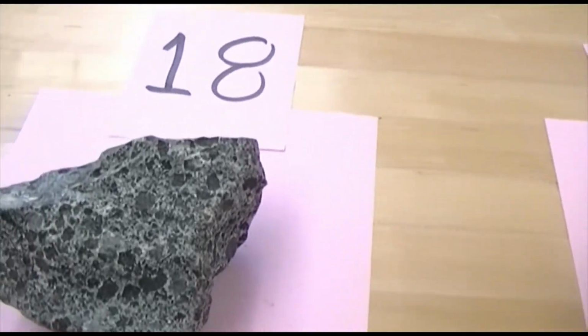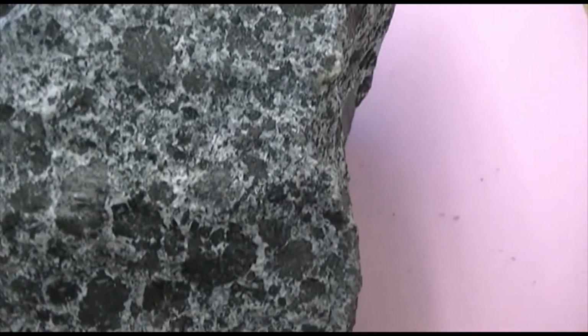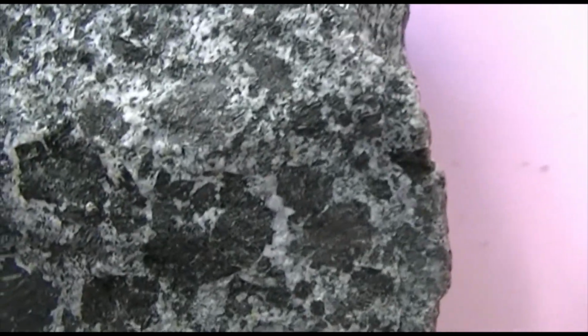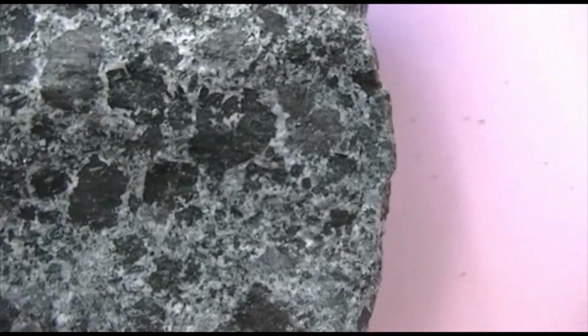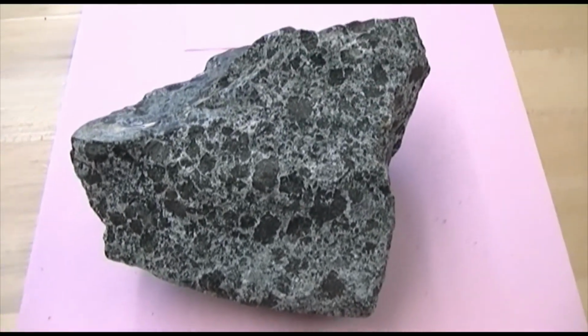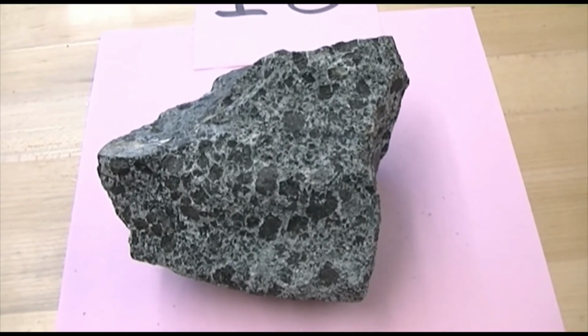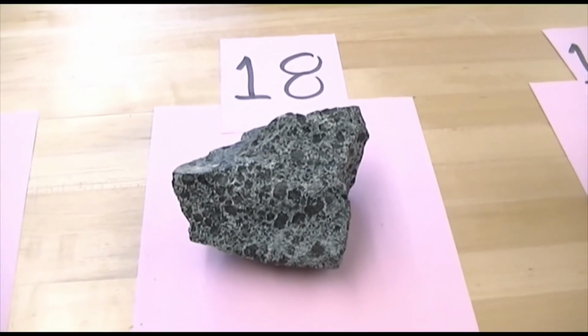Number 18, it kind of has an aphanitic groundmass, but it has a very large mineral that stands out, a phenocryst of amphibole or hornblende. So this is a mafic rock, porphyritic texture with an aphanitic background. And so that's igneous rock number 18.